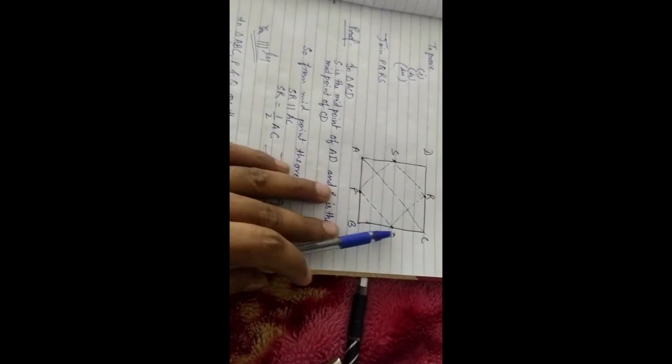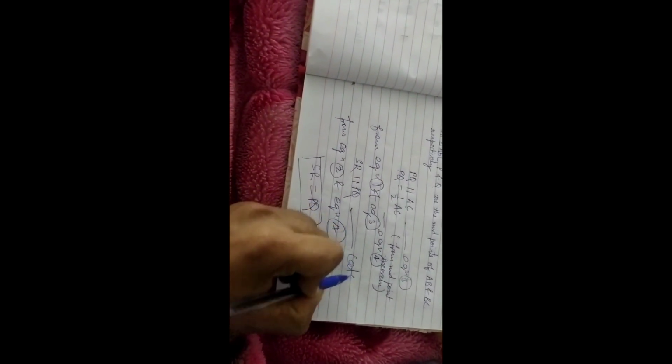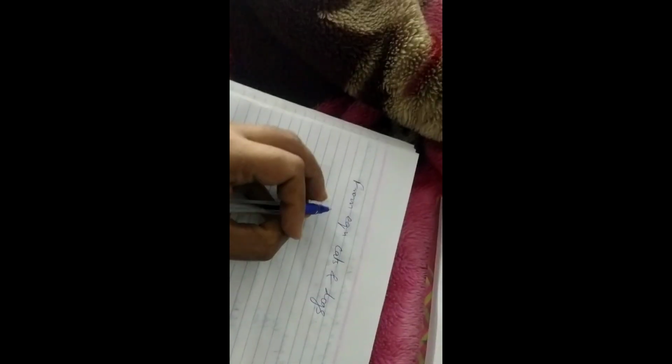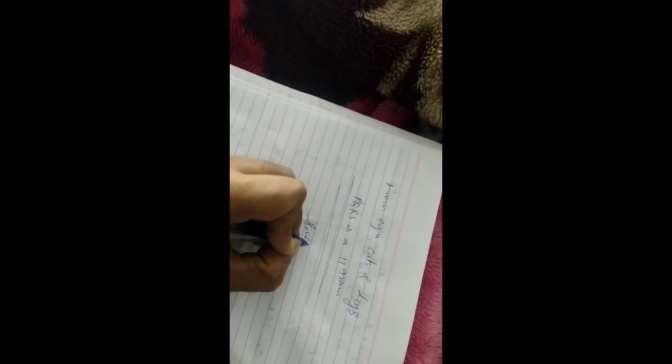So you find SR is equal and parallel to PQ. From these two equations, what can you write? PQRS is a parallelogram, as proved.